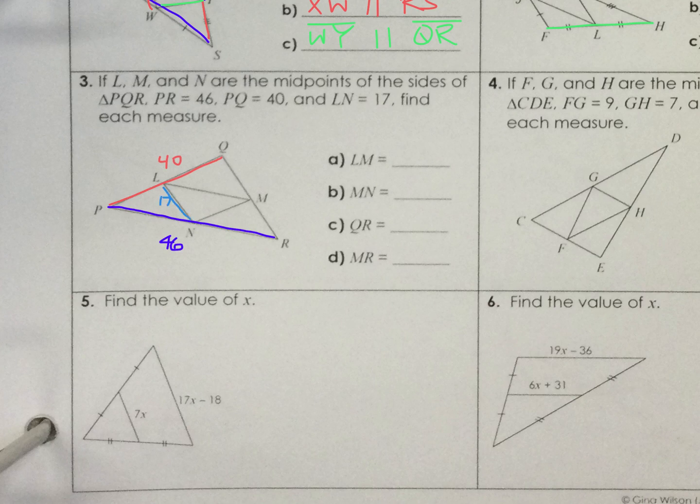The first line we need to figure out is LM. So I'm going to do it in purple because I know that it is parallel to PR. And I know that PR is 46. LM is smaller than that, so it's going to be half of that. So I'm just going to take 46 and divide it by 2.